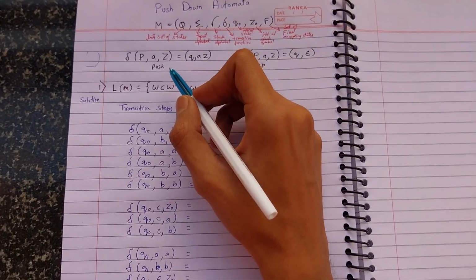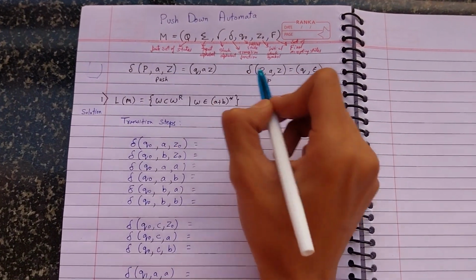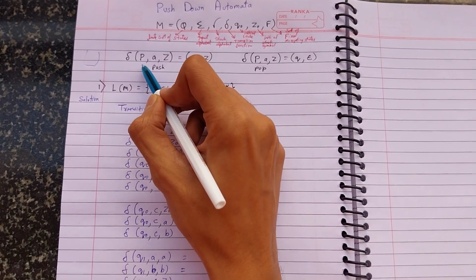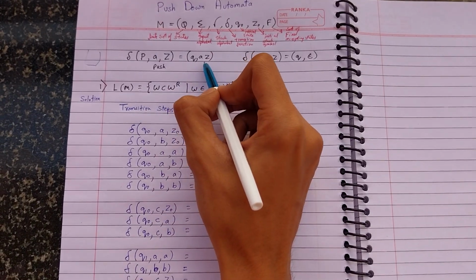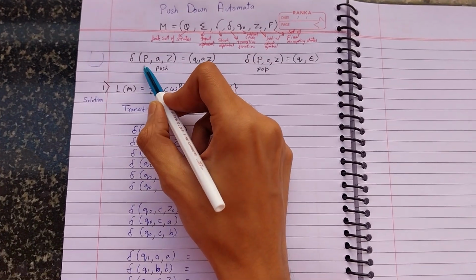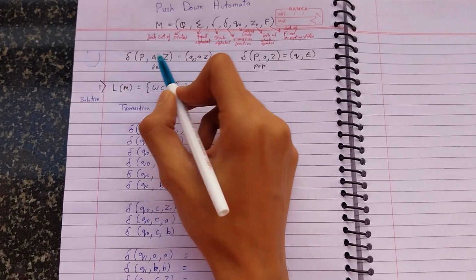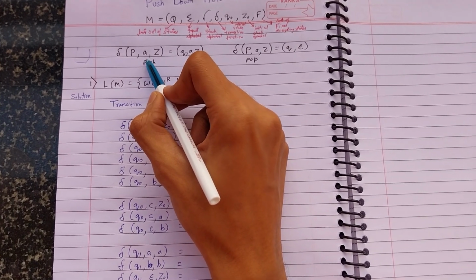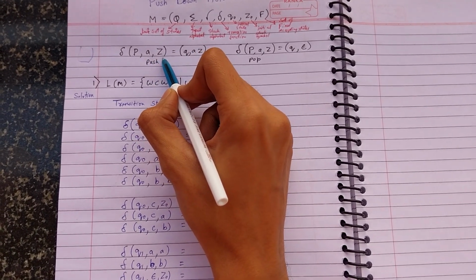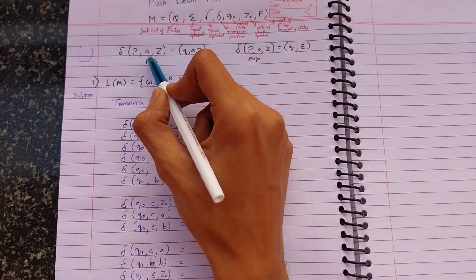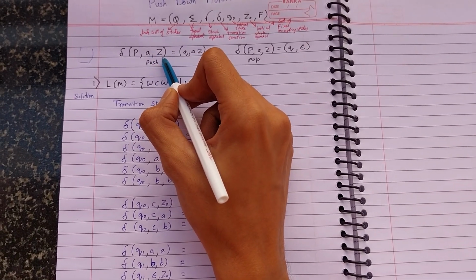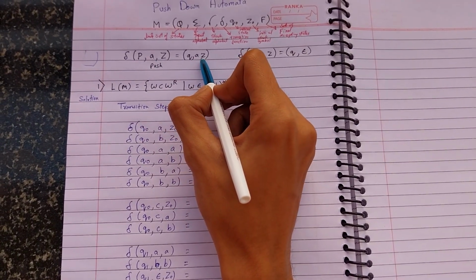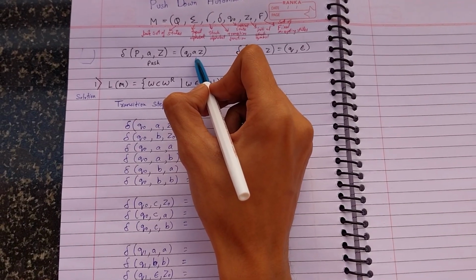So since we are using a stack, in order to push and pop we use this type of transition definition. So for push we use delta(P, A, Z) and that gives (Q, AZ). So what does it mean? P is the initial state and Q is the next state. A is the input symbol and Z is the top of the stack. So when we encounter A and top of the stack, we are defining what should be done. Here we are pushing, so A should be pushed onto Z, so it will become AZ, with A on the top of the stack.